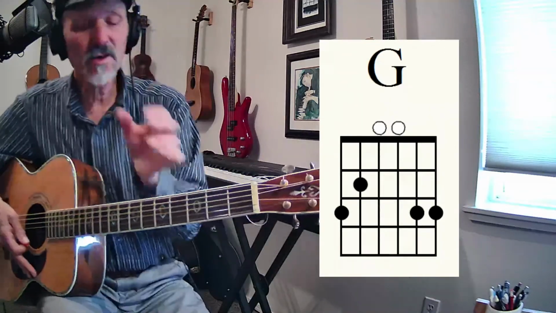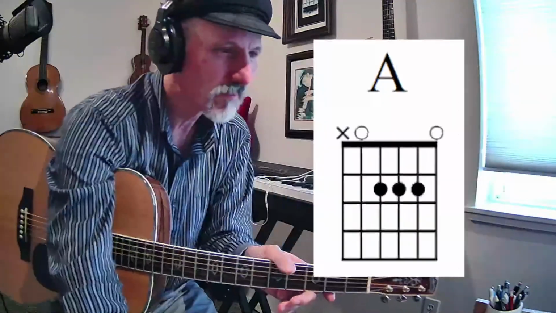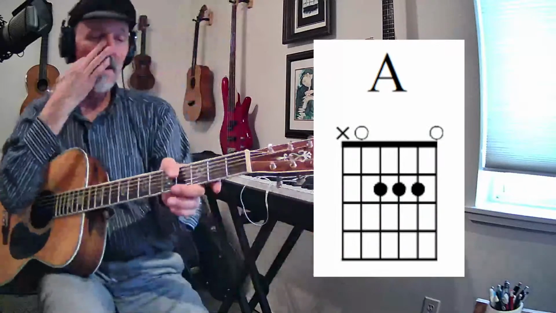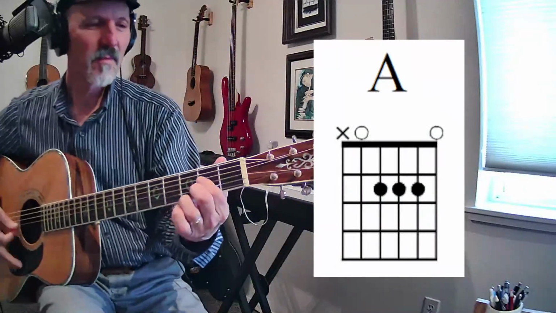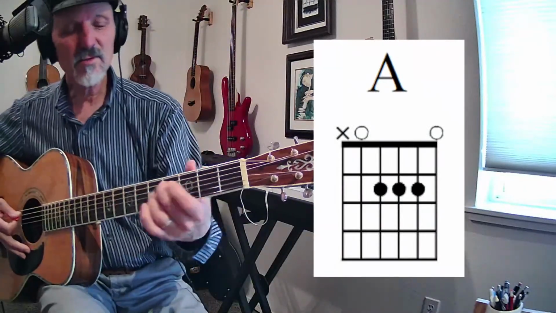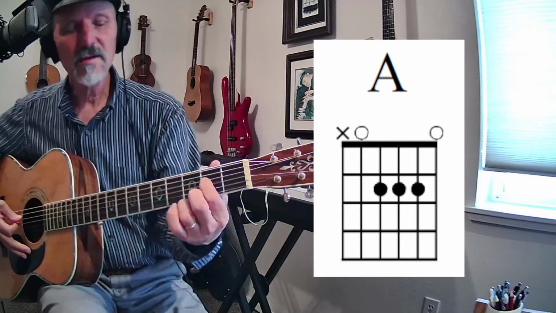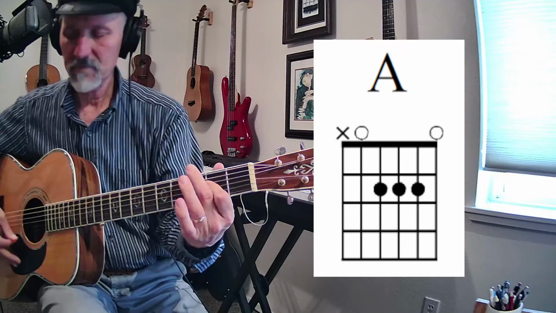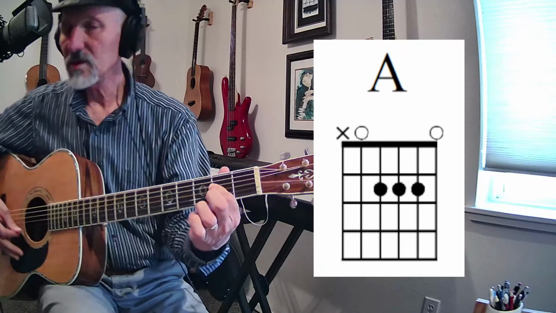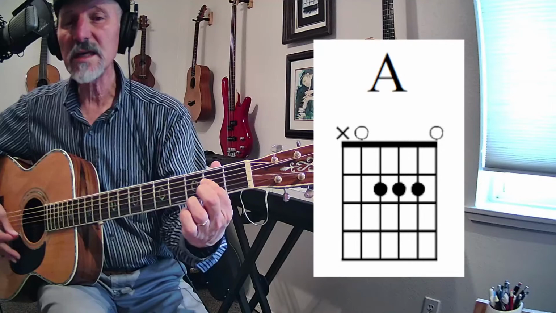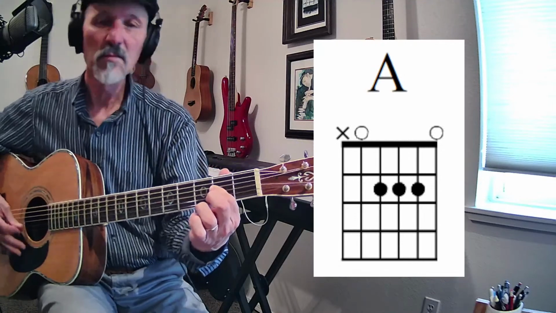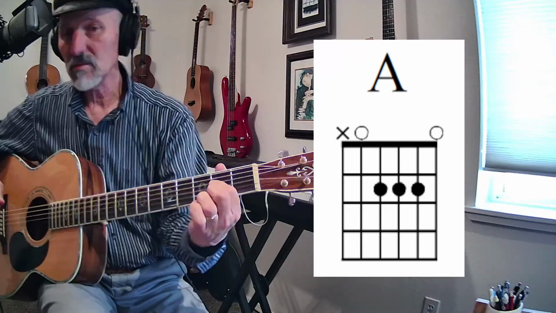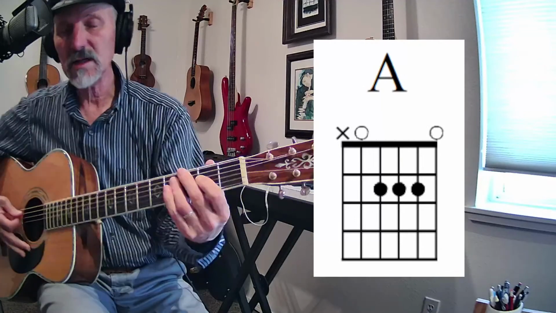Okay, let's go to the A chord. A chord, here's the root, and then the next string up is the 5th. Or you can go down to that low E, because it's the same note, right? The low E or the higher E.